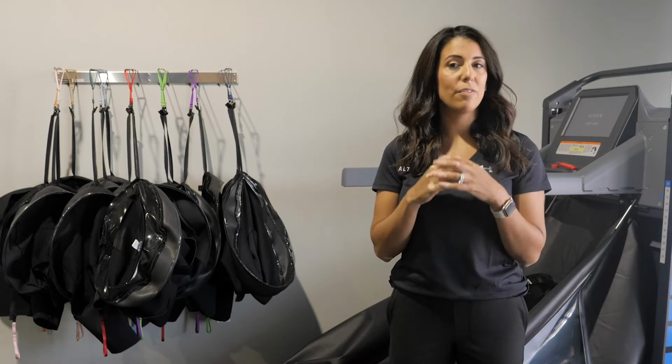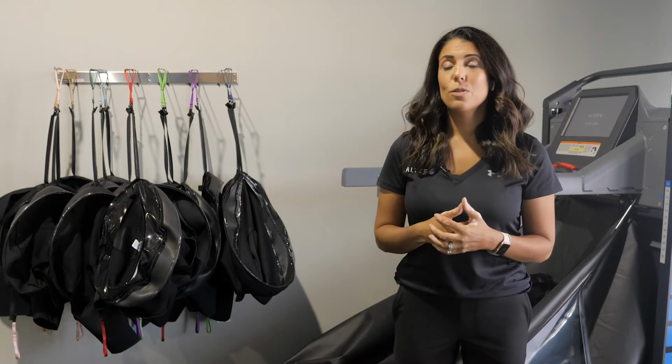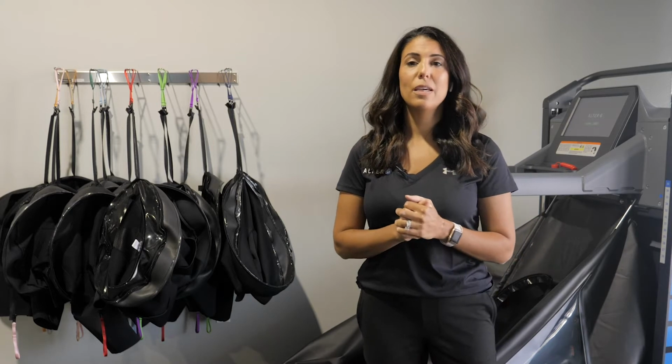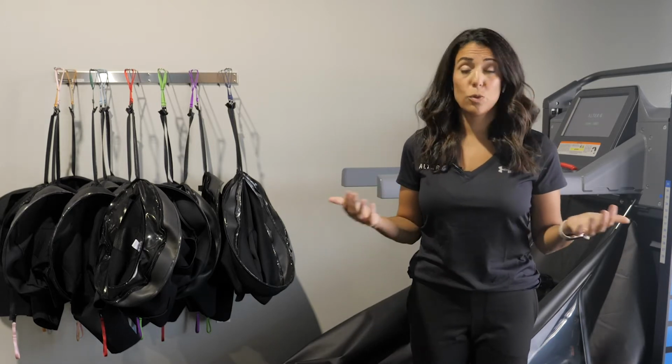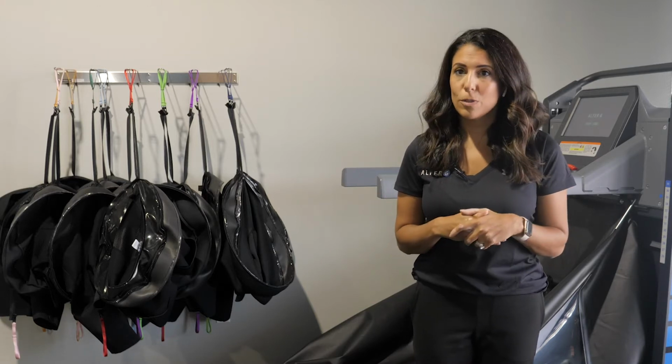So that is kind of the easy application of the treadmill. That's why we see it used in so many orthopedic settings, whether it be from an ACL injury, ACL repair, Achilles injuries, or status post joint replacement, whether it be knee or hip. These are some of the most common uses of the AlterG.